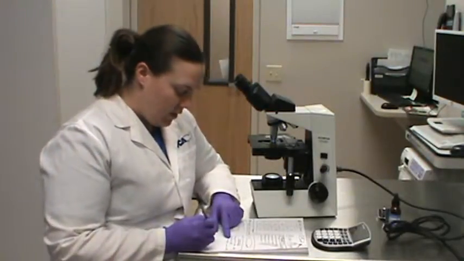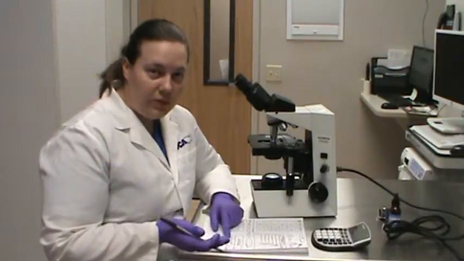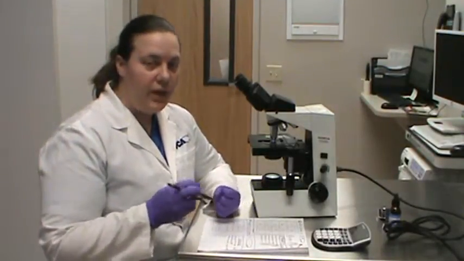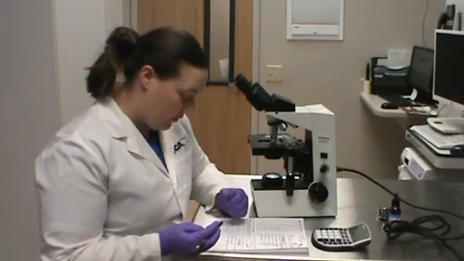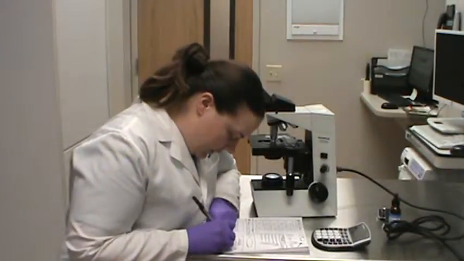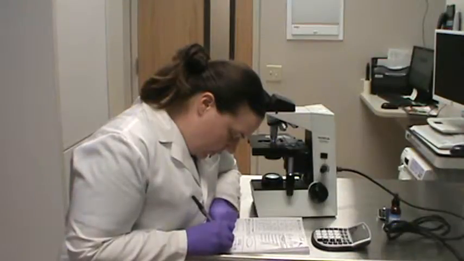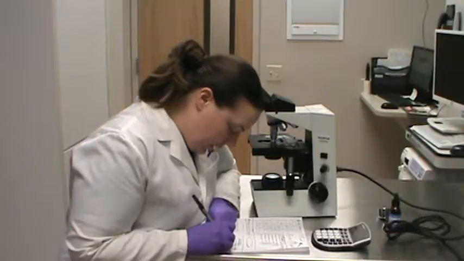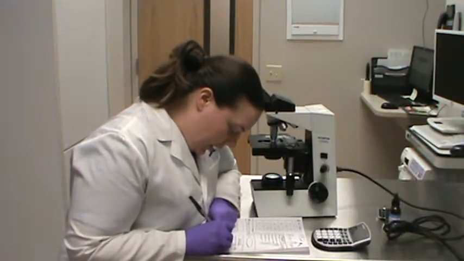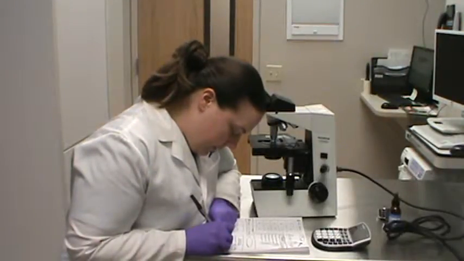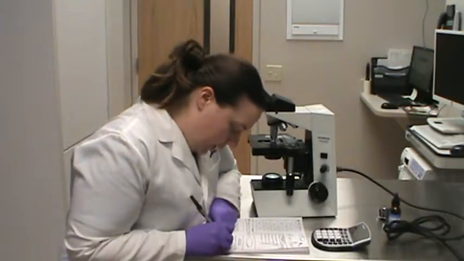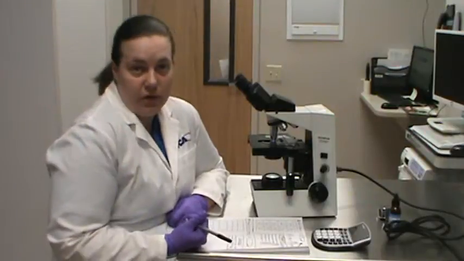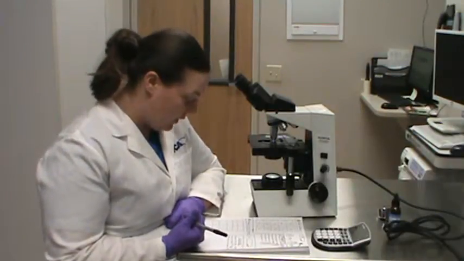I did see some crenated red blood cells, about 1 to 2 per high power field. But other than that, everything I've seen on my slide looked relatively good. So I'm pretty happy for this friend.